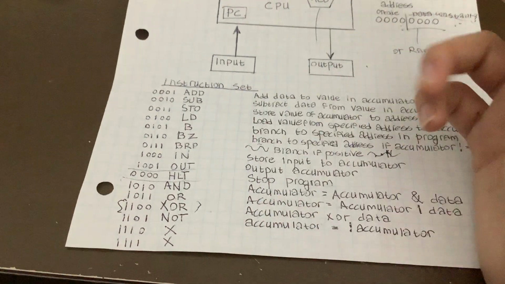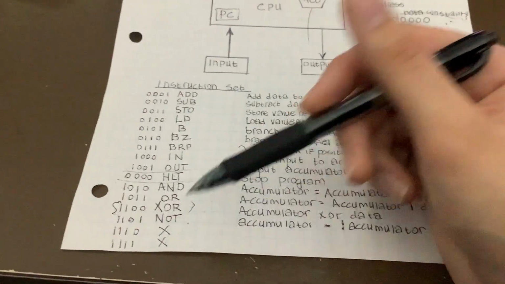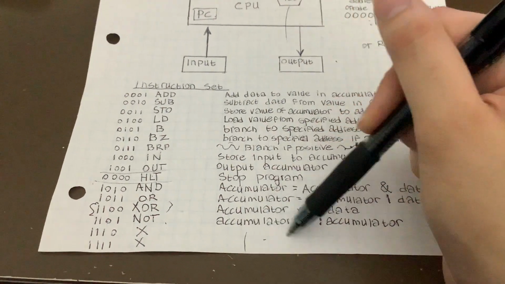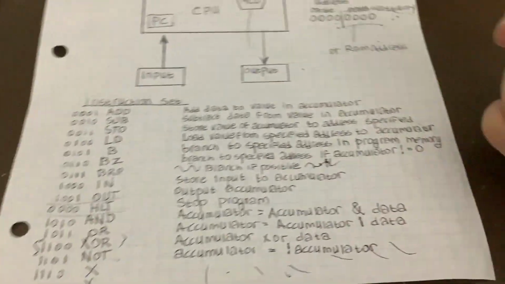Exclusive or is kind of just whatever, and then you have 2 other ones because this is 4 bits and you can get 16 instructions. Even though I don't know what to do for these 2, I can make it do whatever I want, I guess.